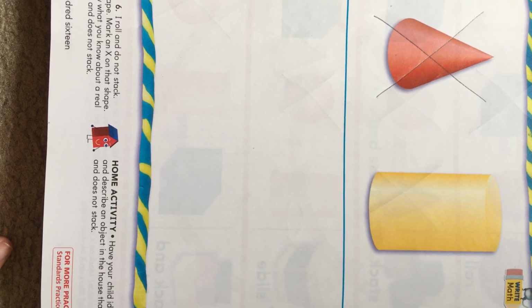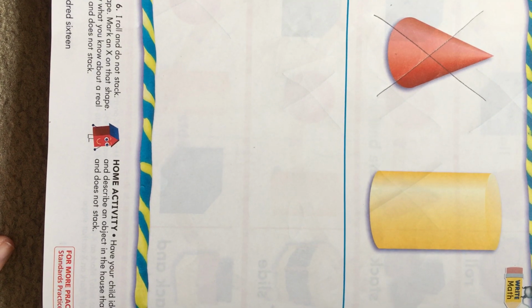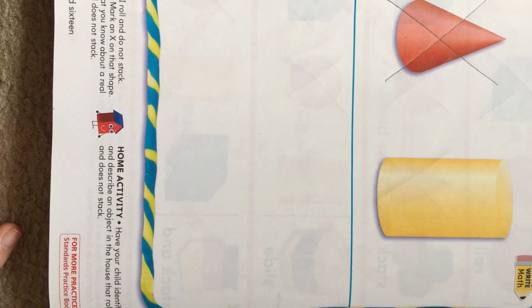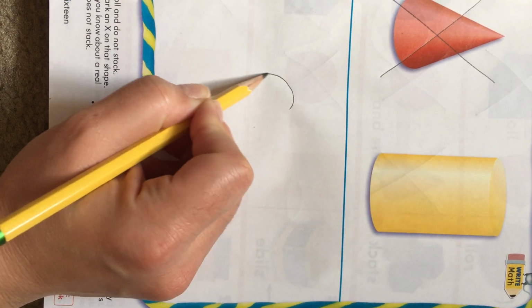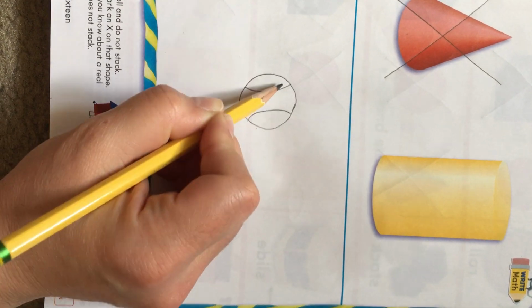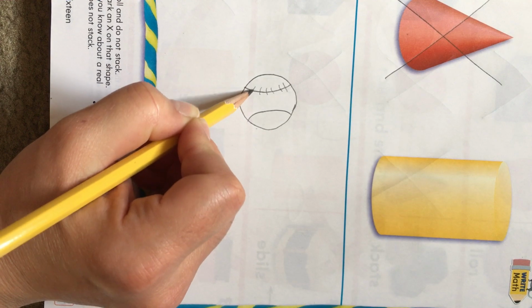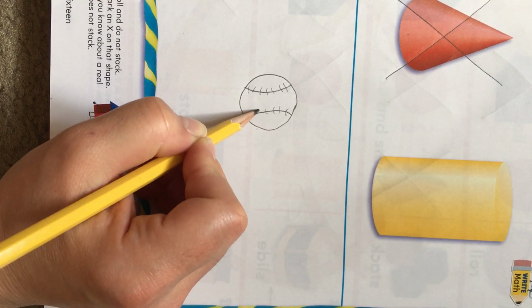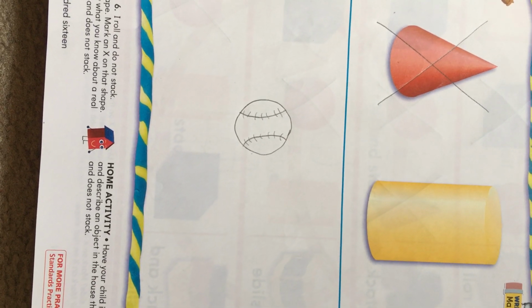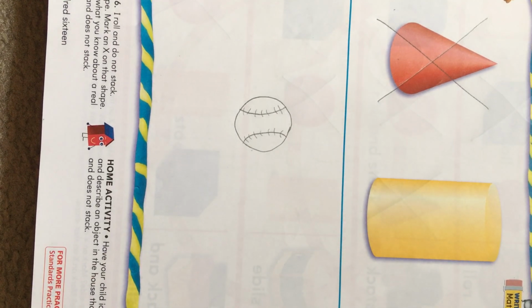real object that rolls and does not stack. So think of all the things that can roll but do not stack. And off the top of my mind, something I'm missing a lot right now is this sport. That rolls but cannot stack, and it's baseball.